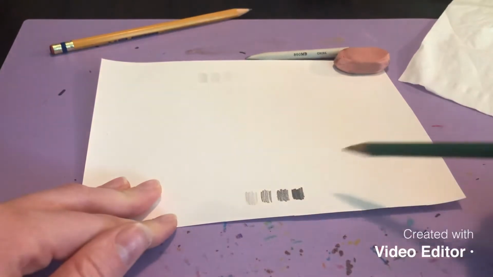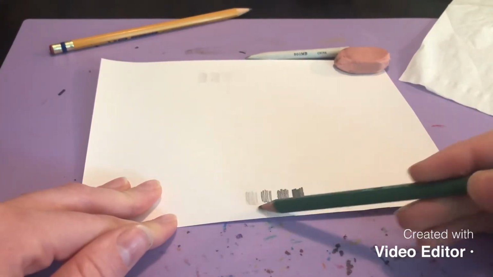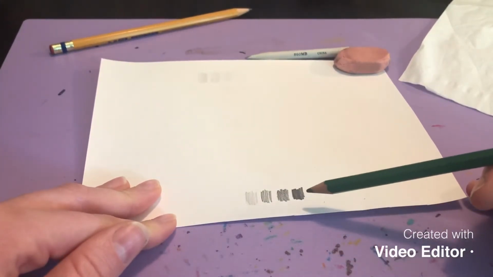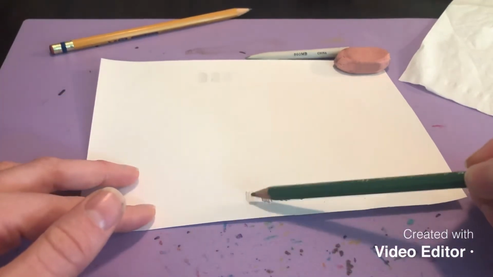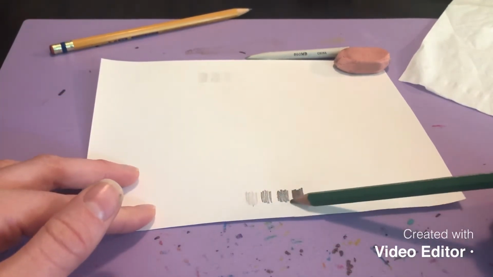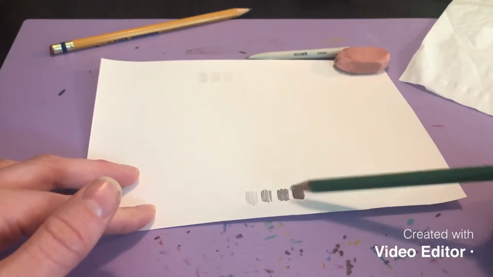So you can see I easily created a value scale just using the different types of pencils. If you have these, you can start with the lighter sketch, and as you start adding value, you can switch pencils to get darker.